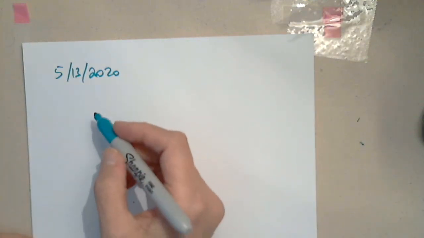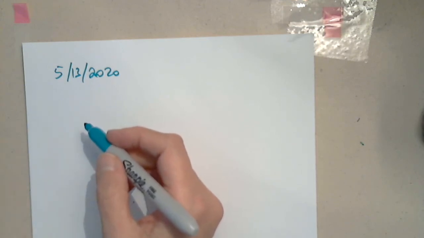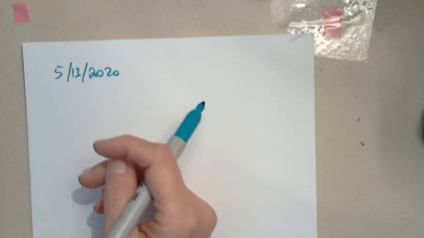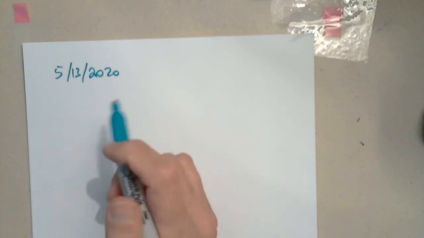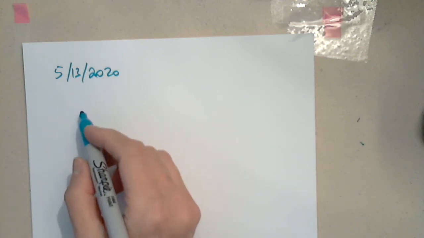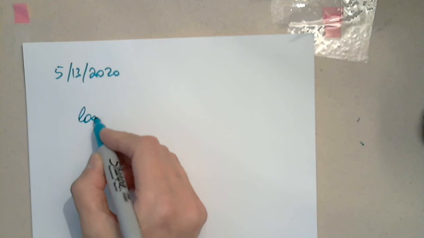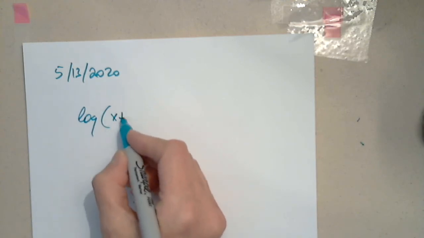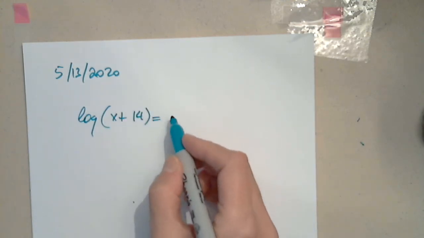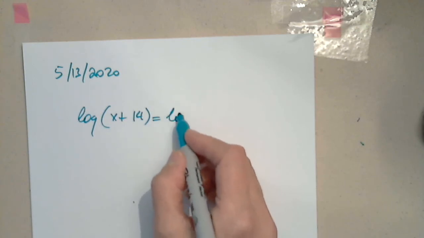I was going back over the homework just to redo some of the problems, and this one is saying solve the logarithmic equation. It is log of (x plus 14) equals log x plus log 14.